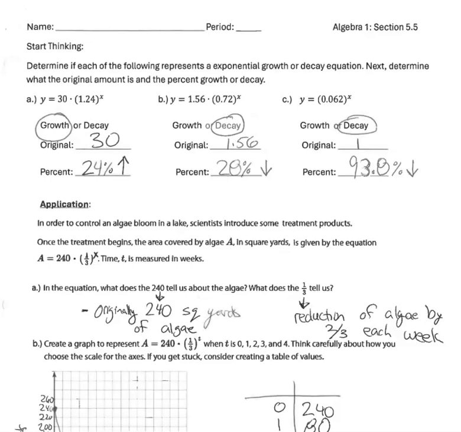The next is figuring out what the original is. Now, we know what the formula looks like. y equals a times (1 plus r) to the x, or (1 minus r) to the x. So the a is always going to be the original. So you can see that it's 30 and then 1.56, and then by default, the number in front is a 1 on C. But another way you can do this is just the fact that the original is at time equals 0, or when x equals 0.